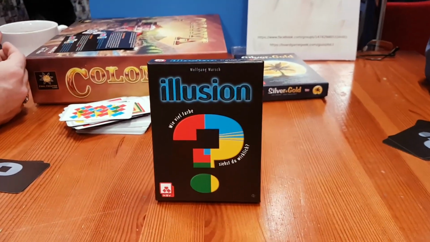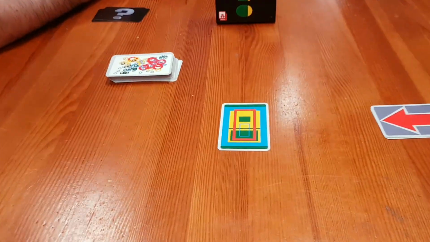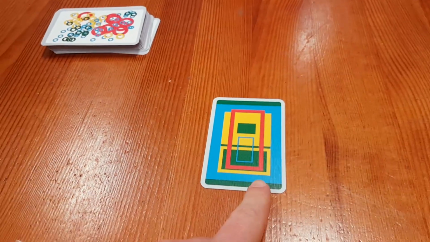I'm back at the Dice Cup, and this evening I'm joined by Mark, Steve, Dean, and Dave. We just finished playing Illusion, which is a game about figuring out how much of a particular colour there is on a card.